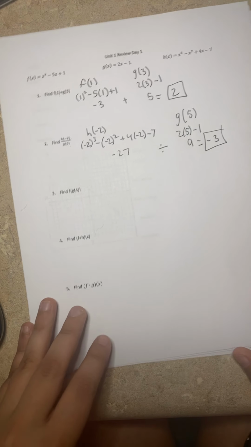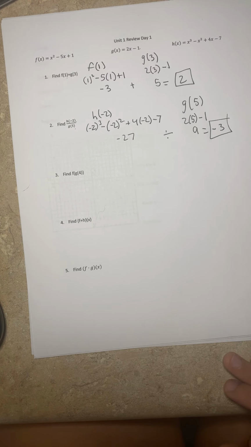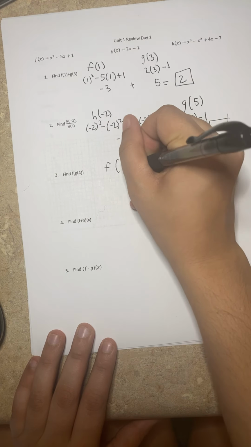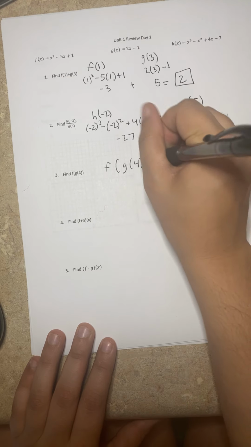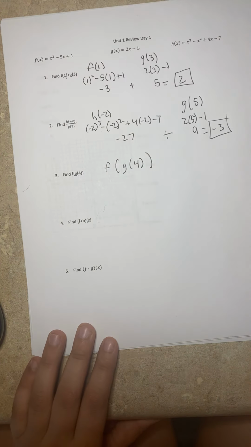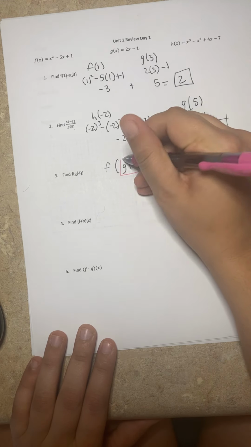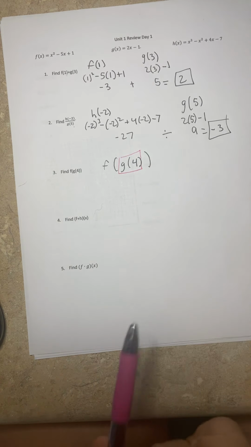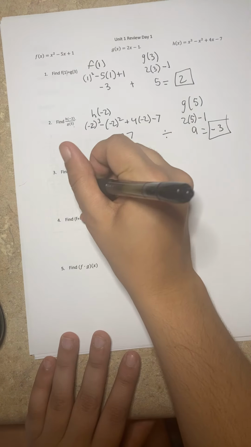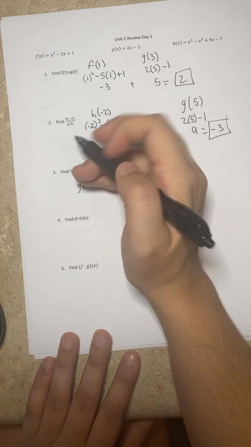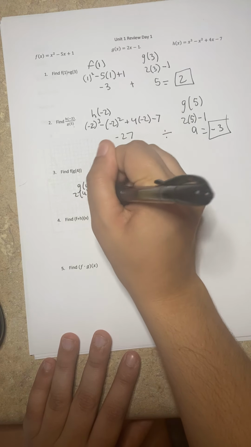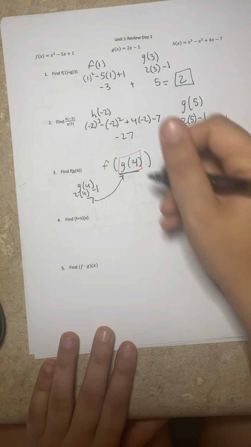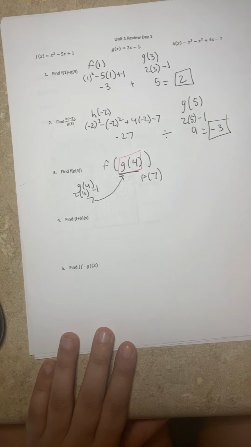Okay, now this one tripped up a lot of people. This one says f of g of 4. So what this is saying is you're going to do g of 4 first, okay? And whatever we get for g of 4, we're going to replace right here. So for g of 4, that becomes 2 times 4 minus 1, which is 7. So this 7 is going to replace this whole piece right here. So that's going to become f of 7.